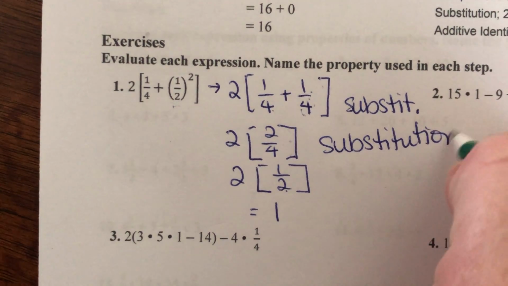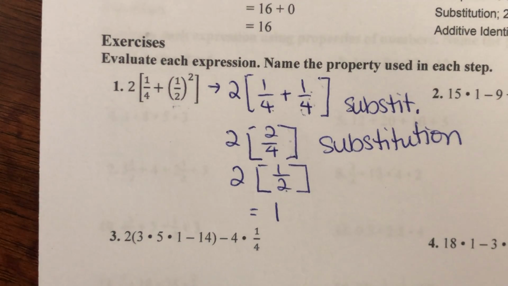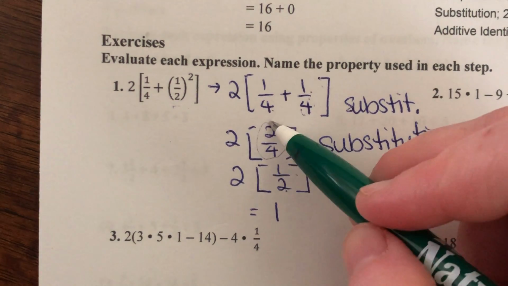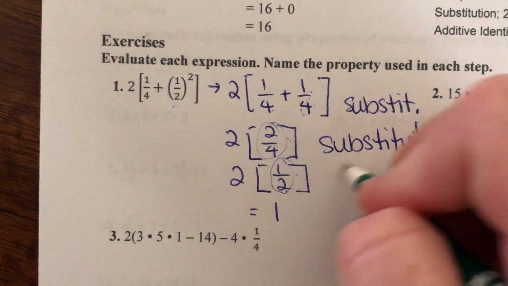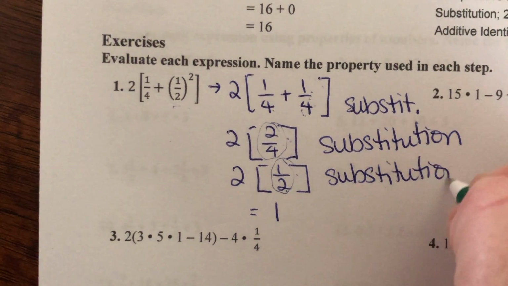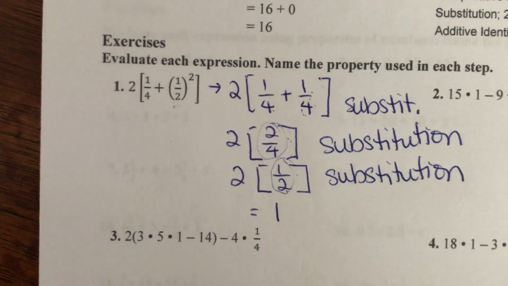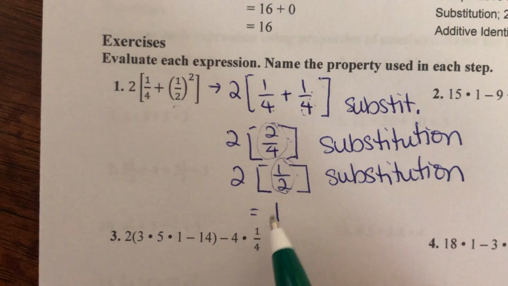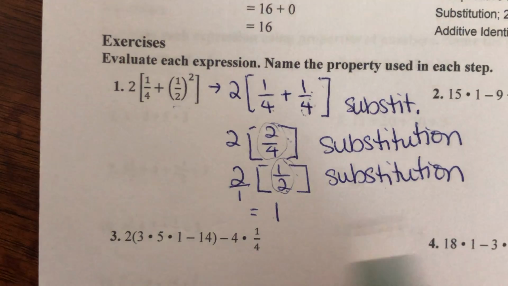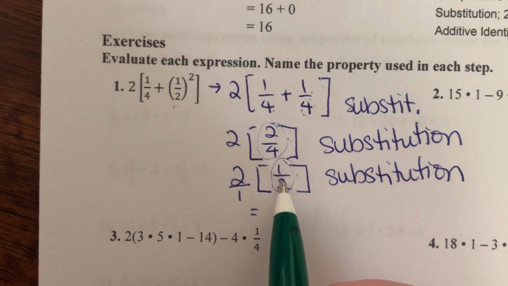Seems pretty self-explanatory, right? Okay, going from here to here. Again, I took 2/4 and I simplified it to 1/2. Substitution. Now this last one's a little different. Throw you for a loop. What did I do to get from here to here? I multiplied 2, which is 2/1, by 1/2, and I got 1.